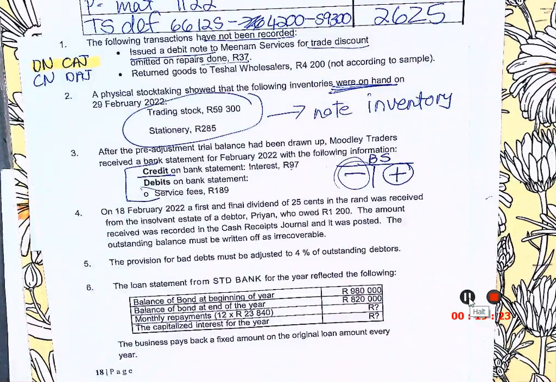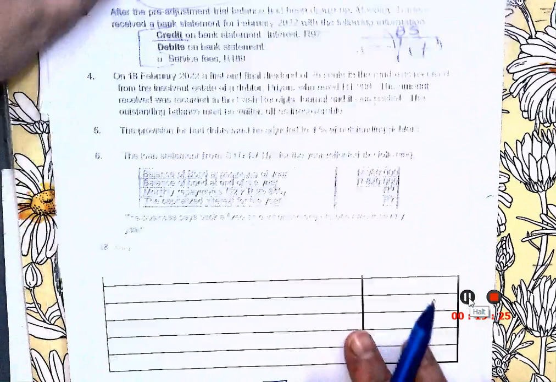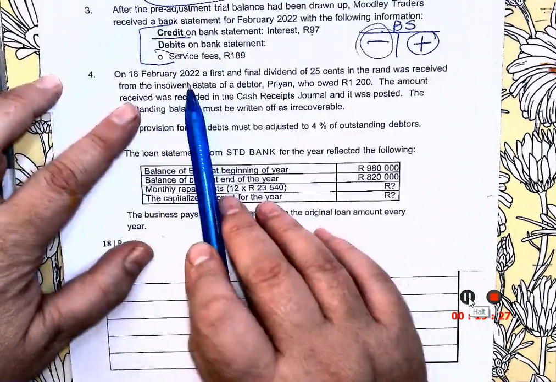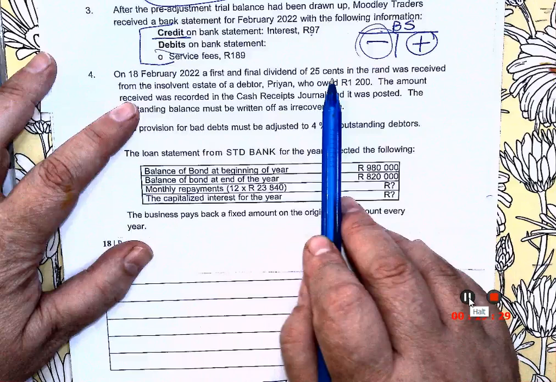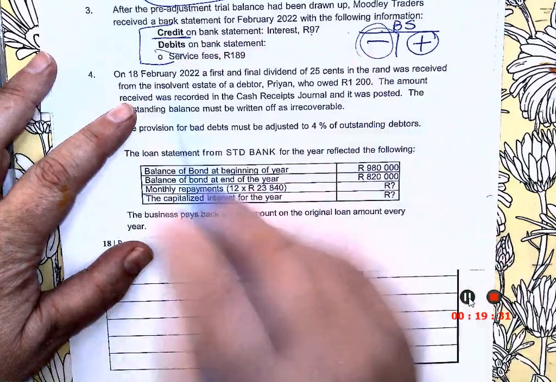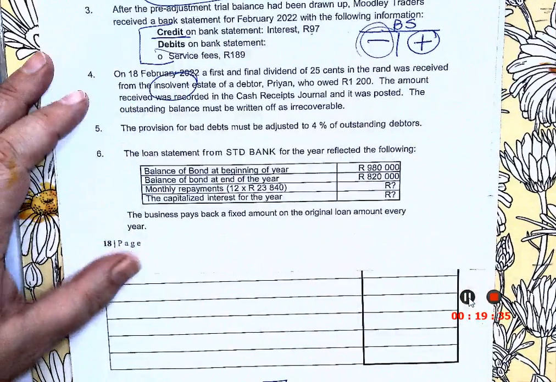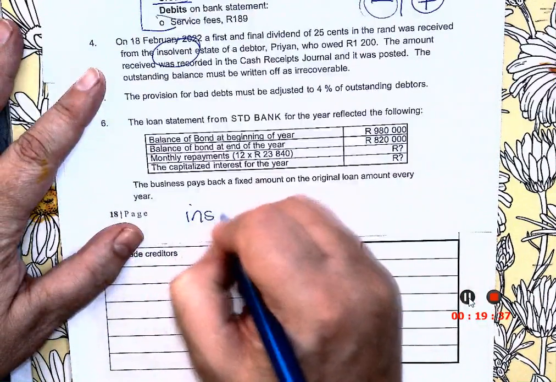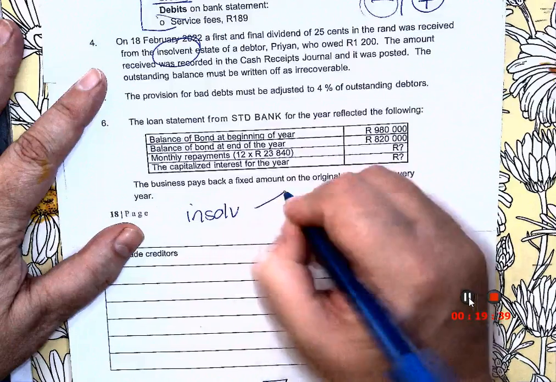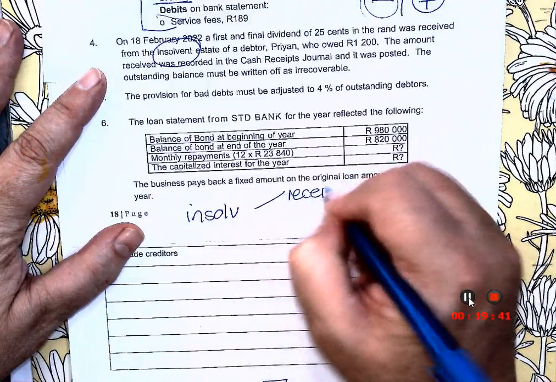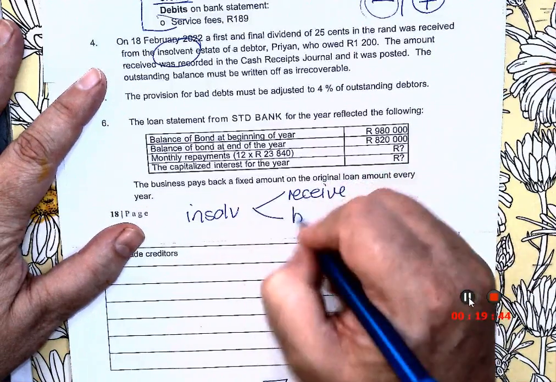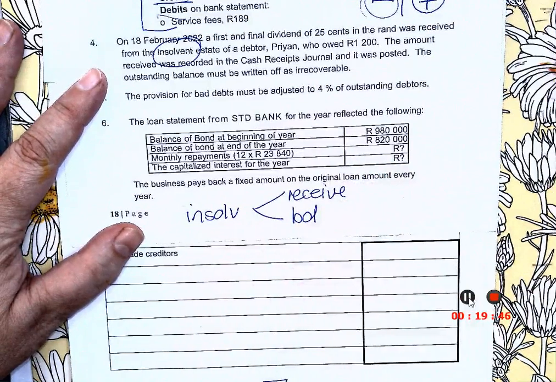Next one they say, on 18 February, a first and final dividend in the rand was received from an insolvent estate. The moment you see the word insolvent, you know you're going to receive and you're going to bad debt. Now, what do they say?